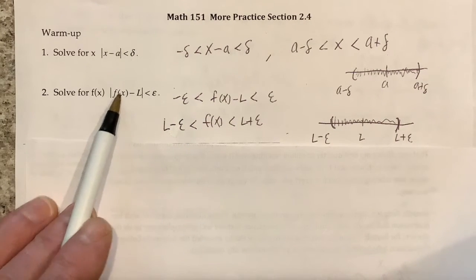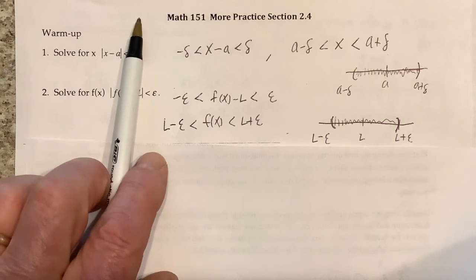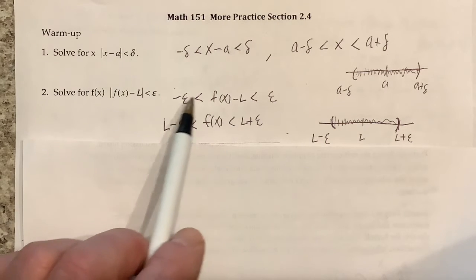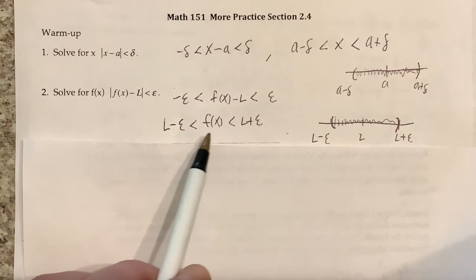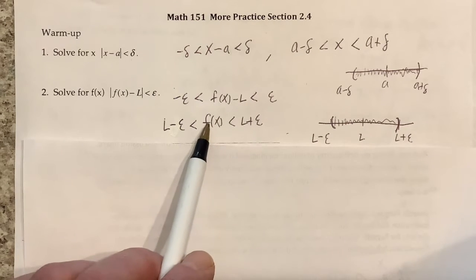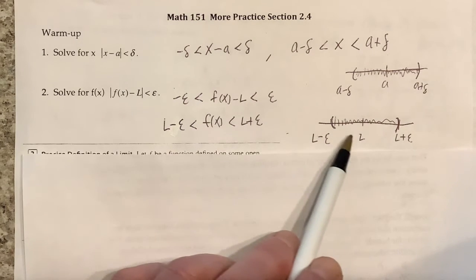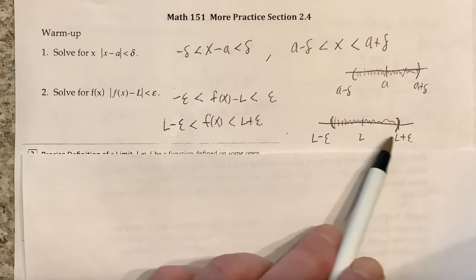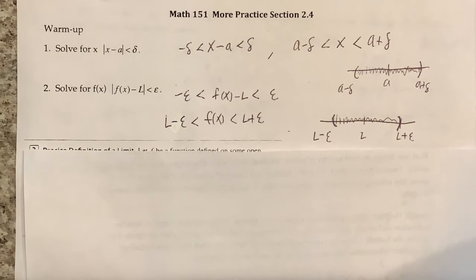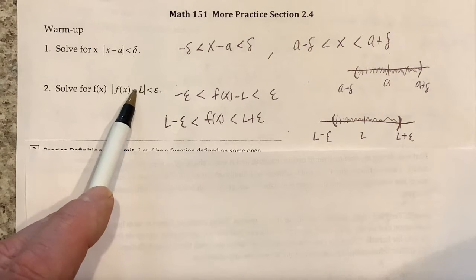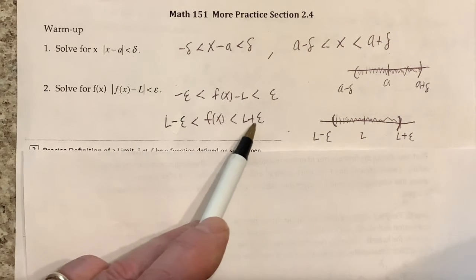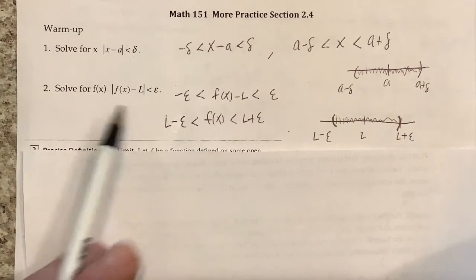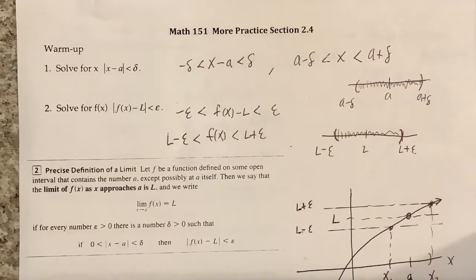And we're also going to need this one here. If you have the absolute value of f of x minus L is less than some positive number epsilon, that means what's inside the absolute value is between negative epsilon and positive epsilon. You add L to all three sides. So f of x, if you want to solve this for f of x, is somewhere in this interval between L minus epsilon and L plus epsilon. You need to know that first. Okay, so the absolute value inequality is just a shortcut way to write a double inequality. Okay, that's all.